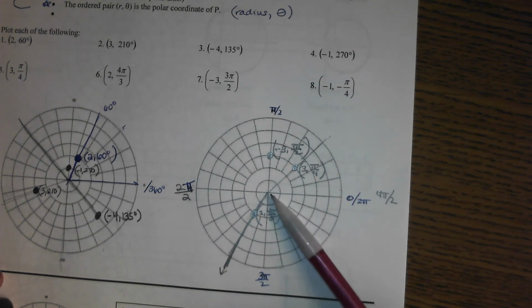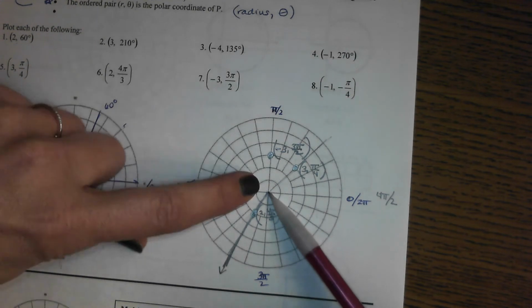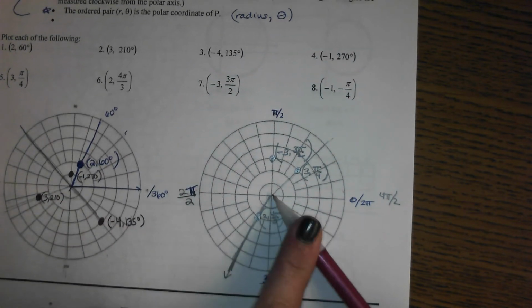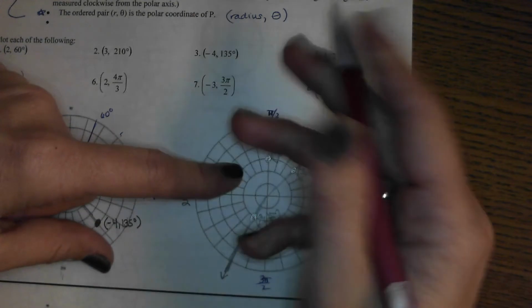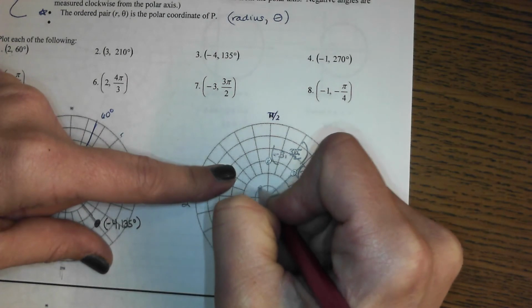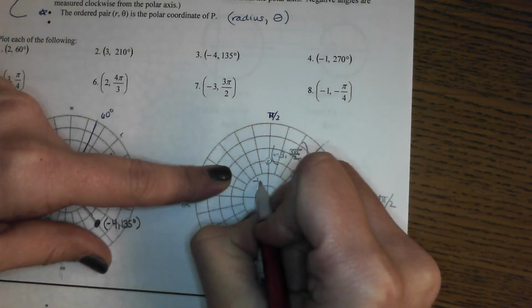And then negative pi over 4 would bring you back here. And then with a radius of -1, the terminal ray's in the 4th quadrant. Because of the negative radius, though, it's going to pop you back over to the 2nd quadrant. And it would be right there.